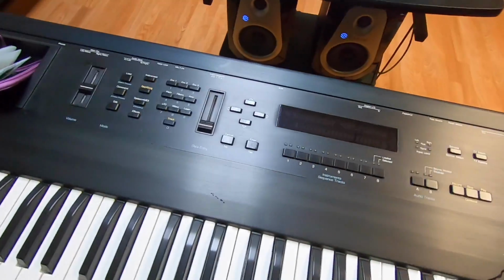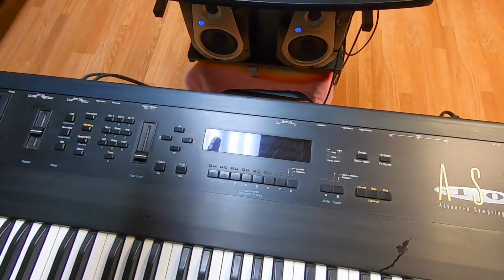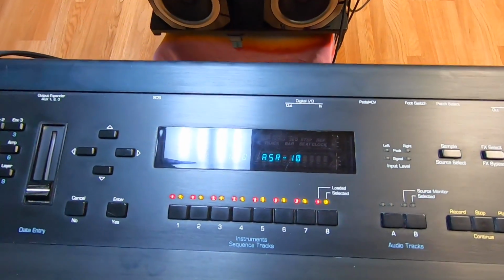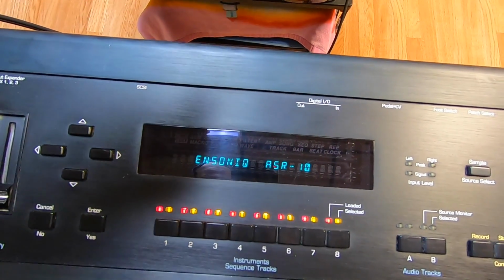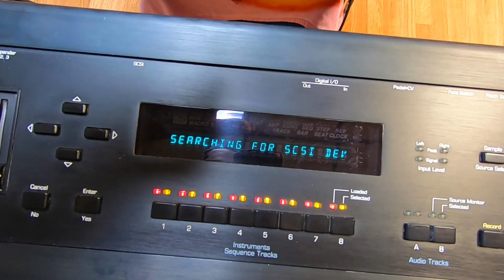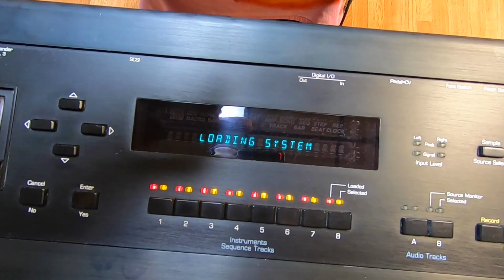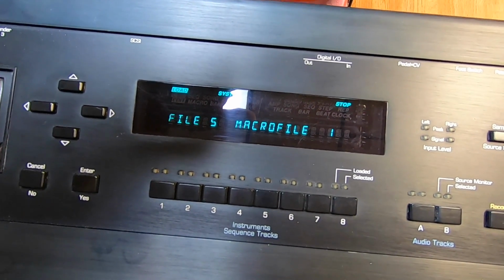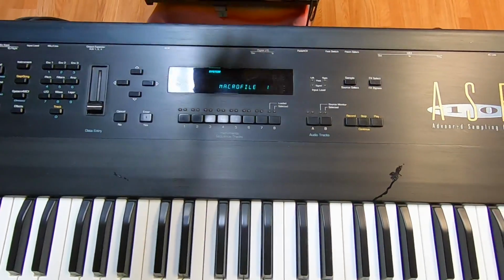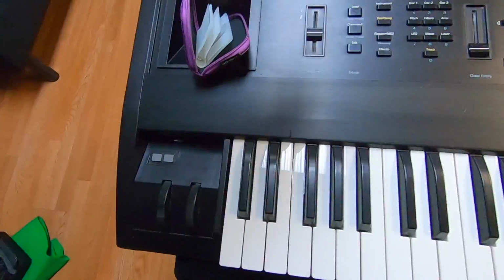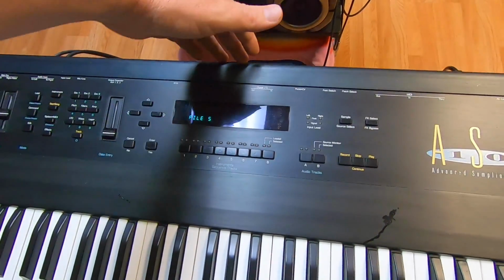Click, click. Now I want you to watch how fast this thing boots. Kick it on. If you're familiar with ASRs. Loading system. It's already tuning keyboard. Boom. It's booted up. Back whenever you had a floppy on these, it's just like, beep, beep, beep. It's just sitting there. It took it like 5 minutes to boot up.